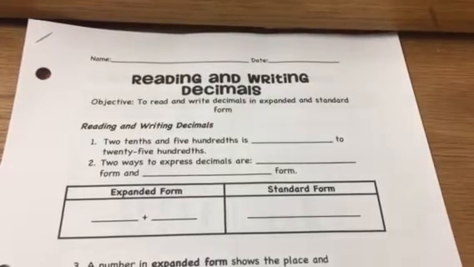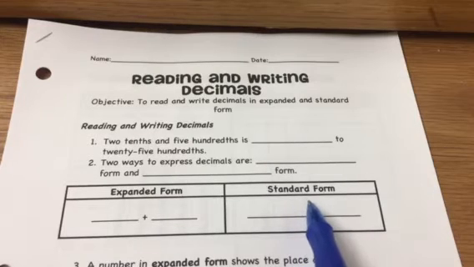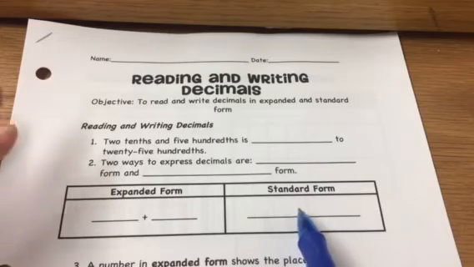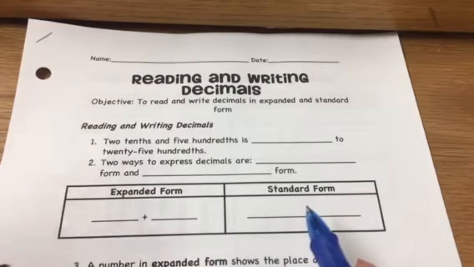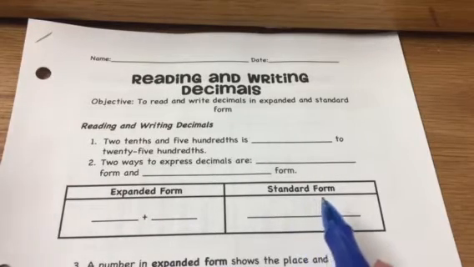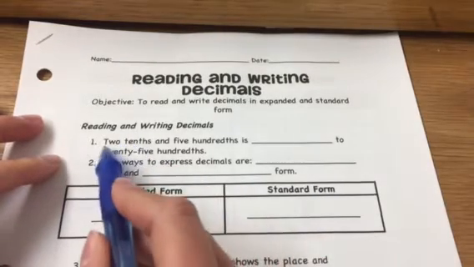All right, hello students. Today we are going to be working on reading and writing decimals. So being able to look at a decimal in standard form and being able to say it out loud properly. I know a lot of people say things like "5.2." That's not the proper way to say your decimals out loud, so we're going to learn that proper way so we can communicate like true mathematicians. So let's go ahead and jump right in.